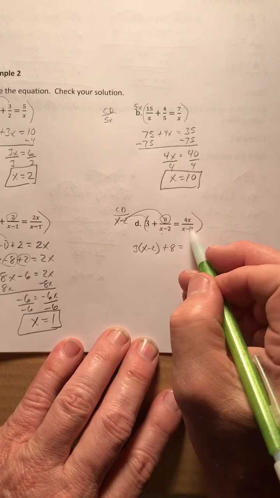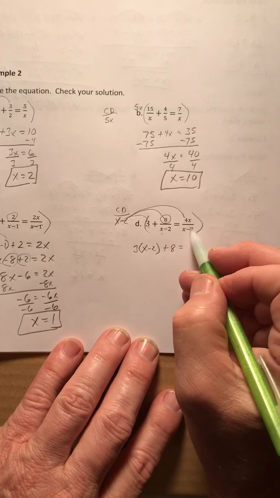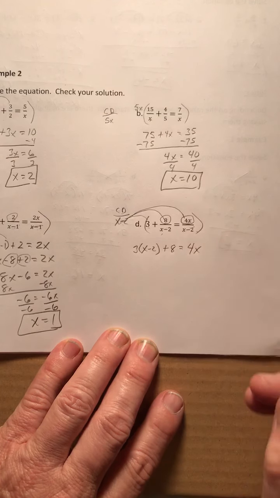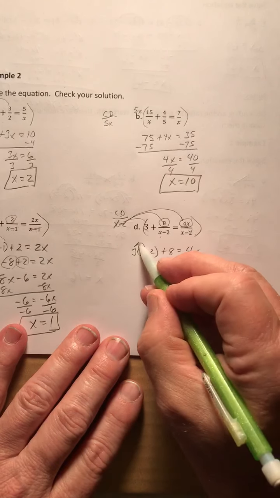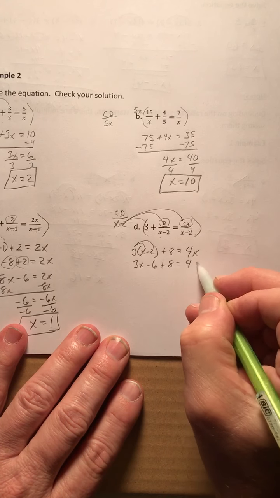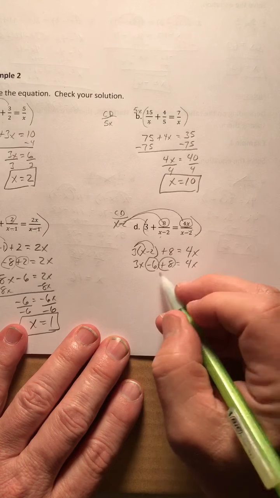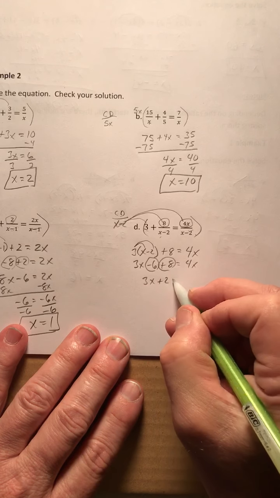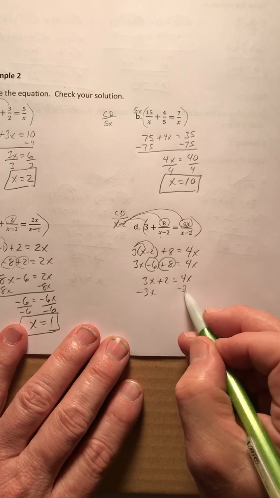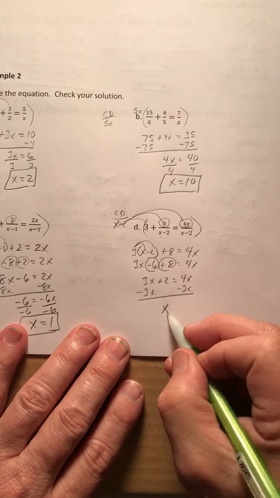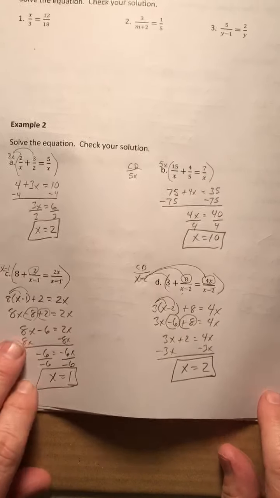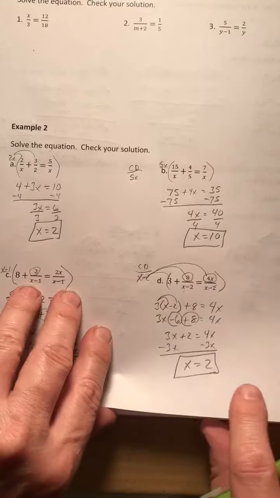And then the x minus 2's here, when I multiply by this, the x minus 2's cancel out, just leaves me with 4x. All right, and then I distribute my 3. Combine my like terms. Subtract 3x. And we get x equals 2. And there's my answer. All right. So that's where I'm going to stop in these notes.